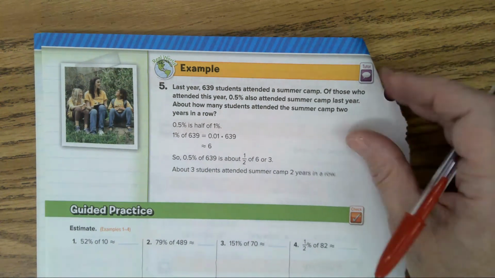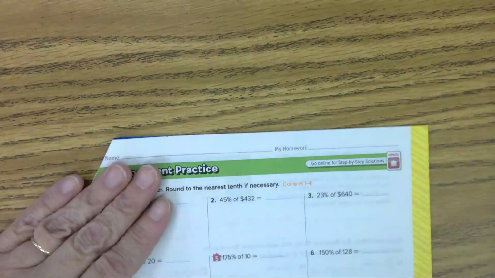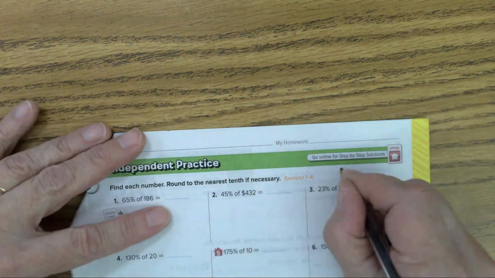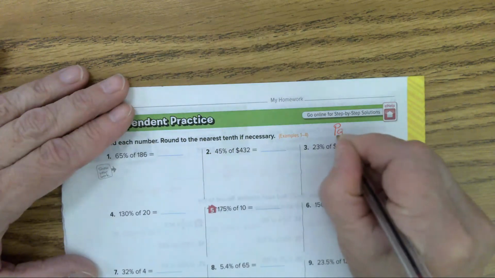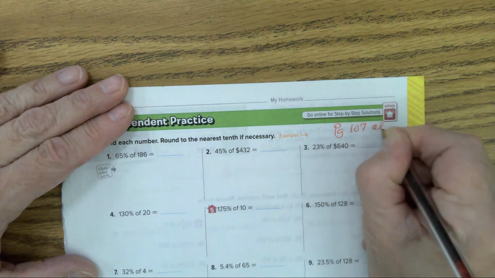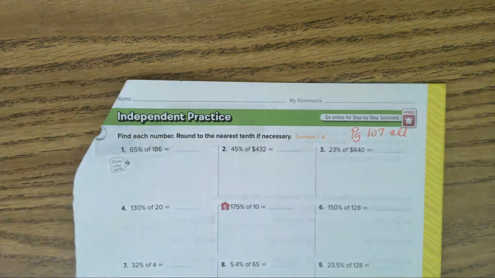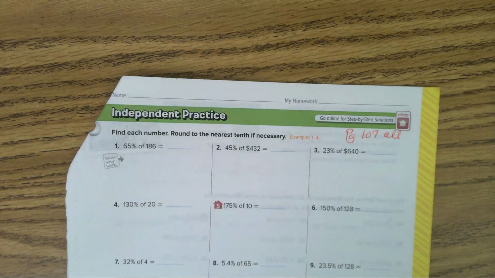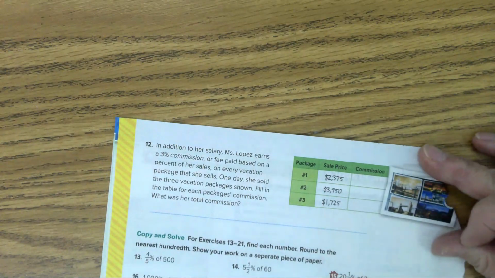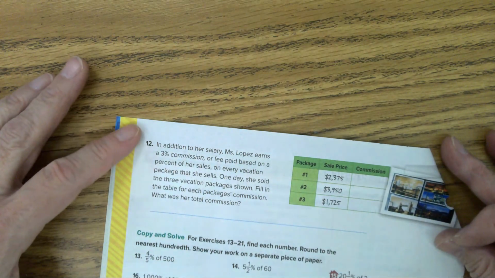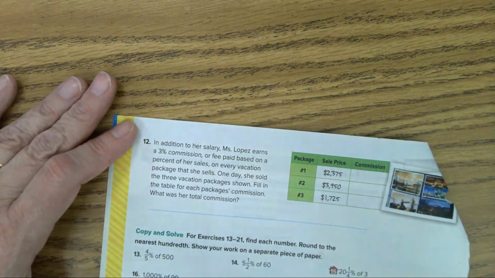Okay, so let's go back to lesson 1, and what do I want you to do for homework? Page 107, all, 1 to 11. Page 108, I want you to do 12 to 21.